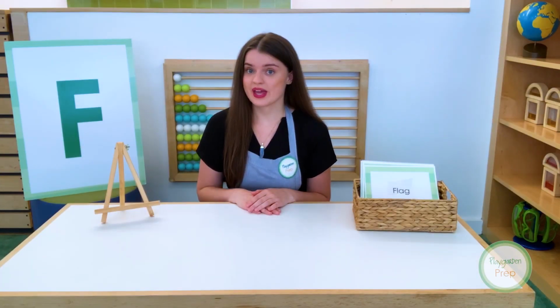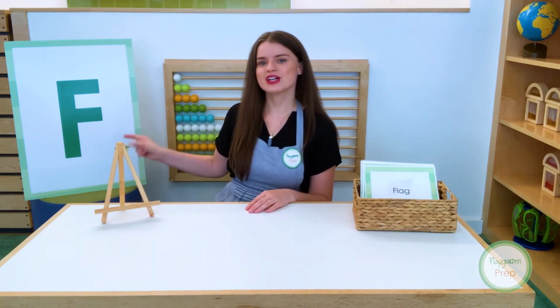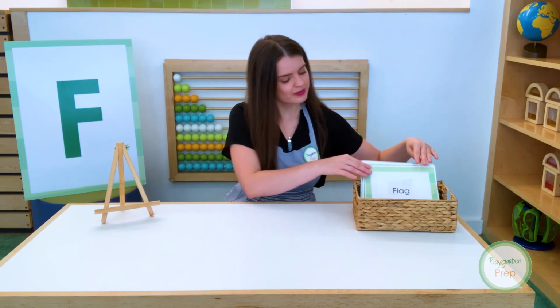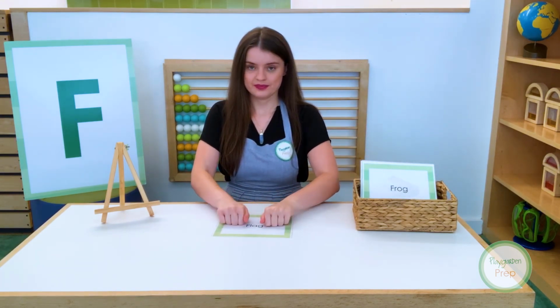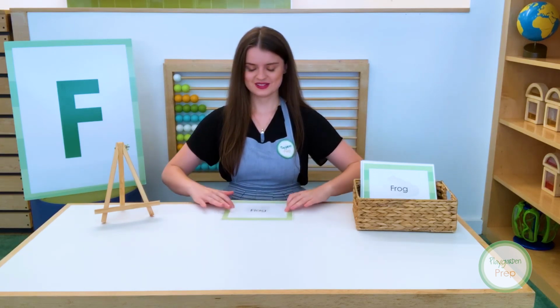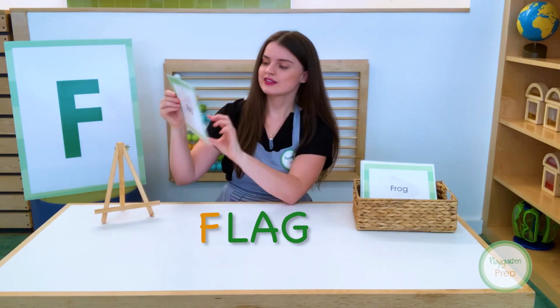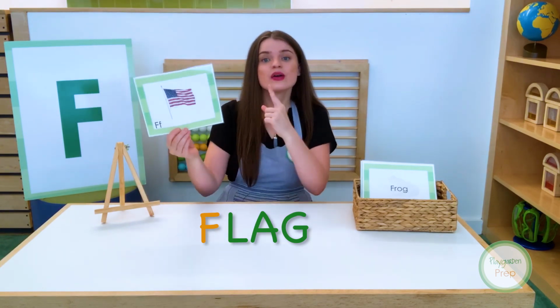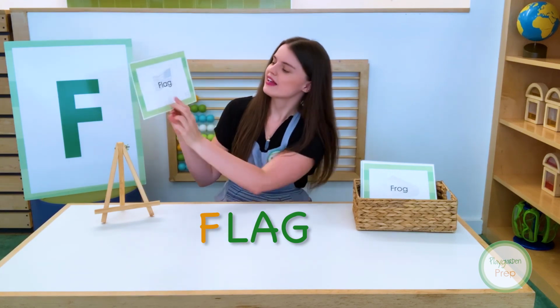Let's learn some vocabulary words that start with letter F. We'll start with... Knock knock. Who is it? Flag. Flag starts with letter F.